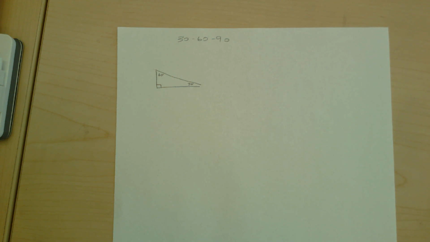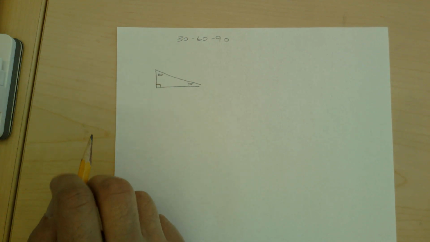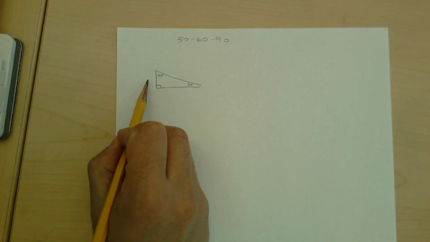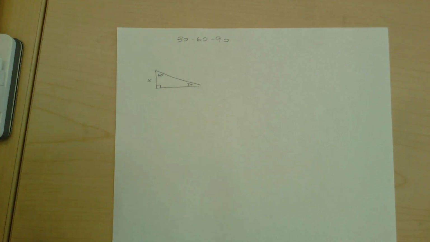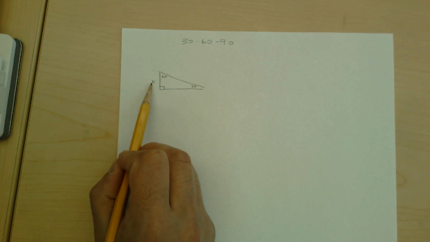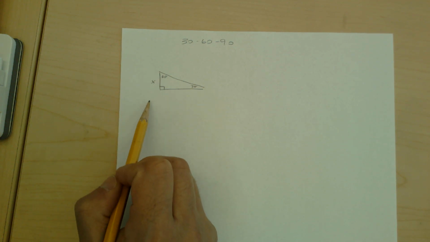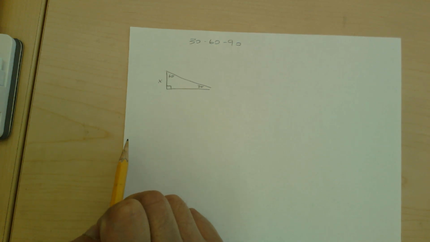So just like we did for the 45, 45, 90, we're now going to do the same thing, but for 30, 60, 90. So let me start on this side. I'm going to call this side x. This has a length of x. I don't know what it is, but whatever value it is, it's going to take that variable. So notice that I'm choosing to start on the side that is sandwiched between the 90 and the 60-degree angle. Okay, we're calling that side x, so keep that in mind.